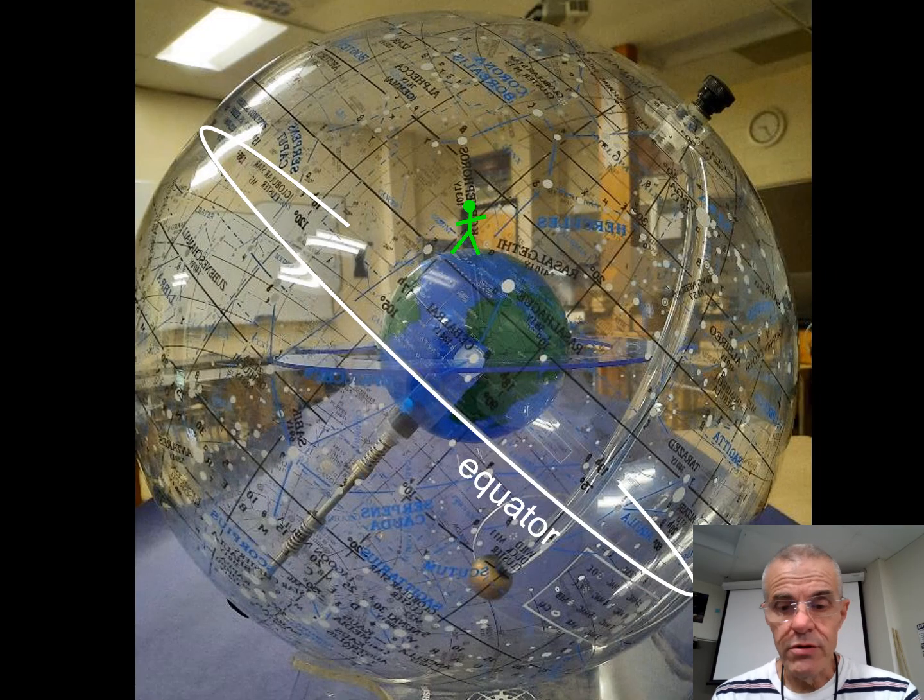Here is a side view, exact same setup. I didn't move one thing. And this is a side view of our observer. Let's imagine somebody is standing in the United States, say St. Louis, Missouri. They have a latitude of about 40 degrees, and then they're looking at the celestial sphere, and they see a certain hemisphere.